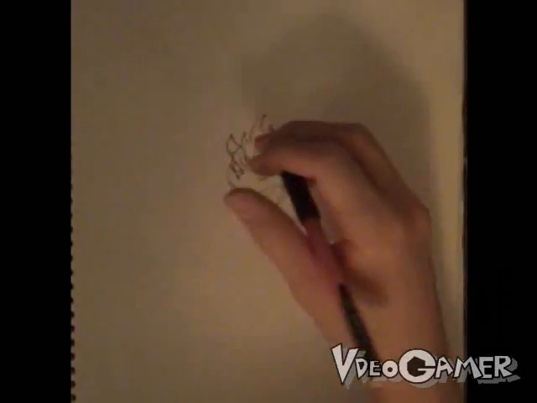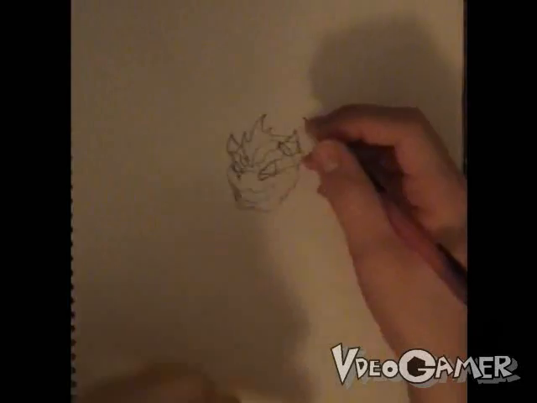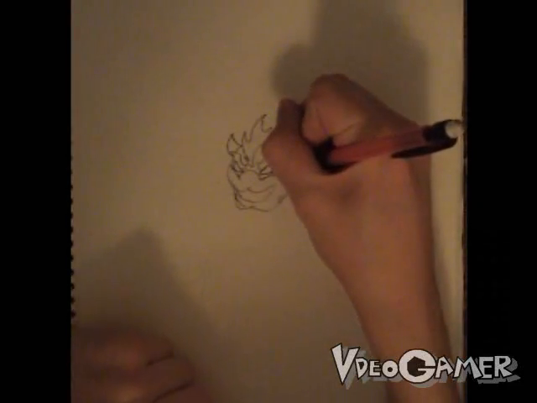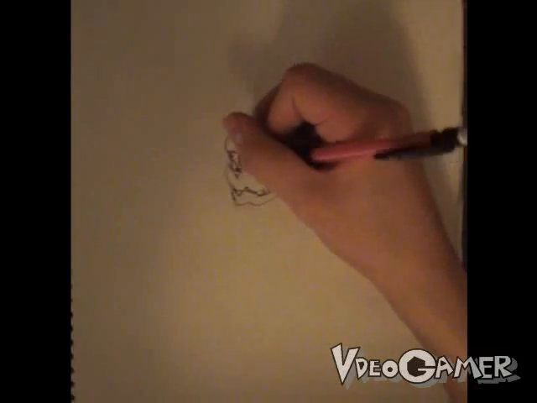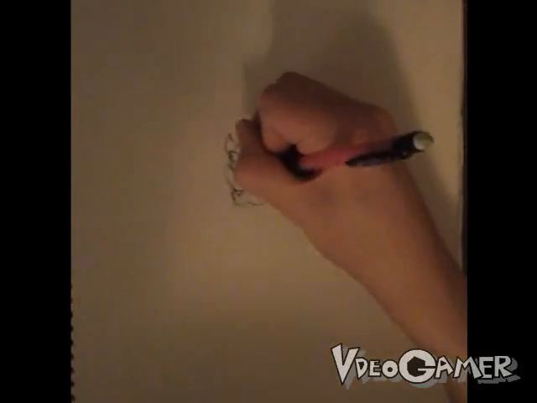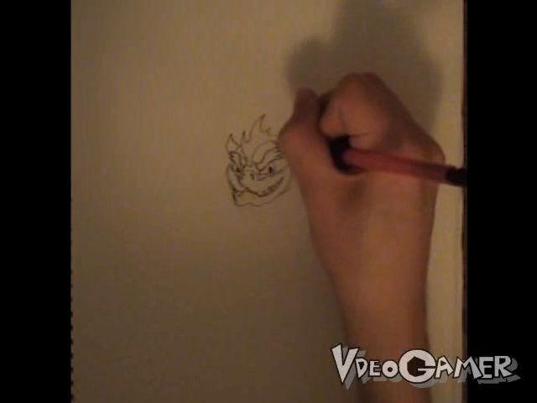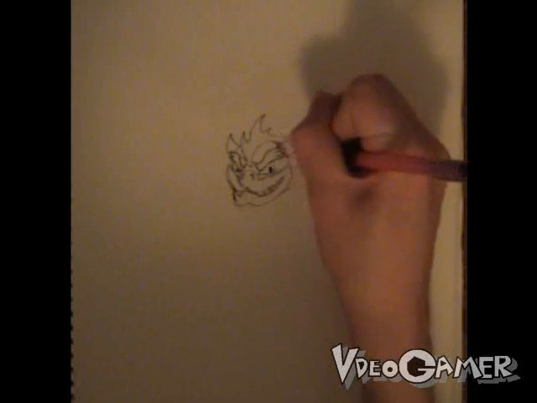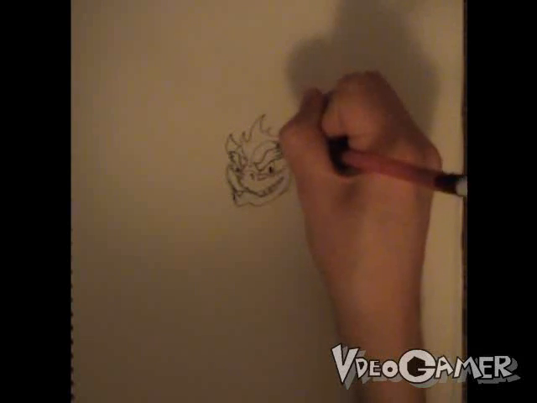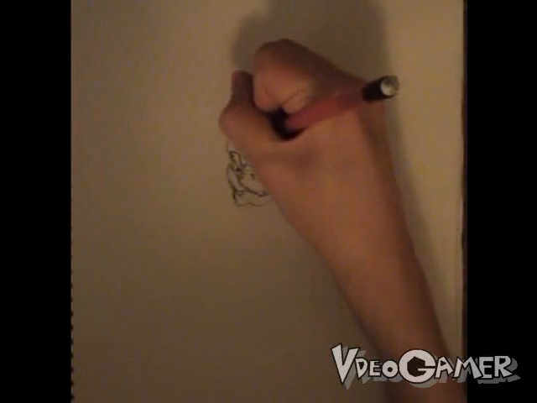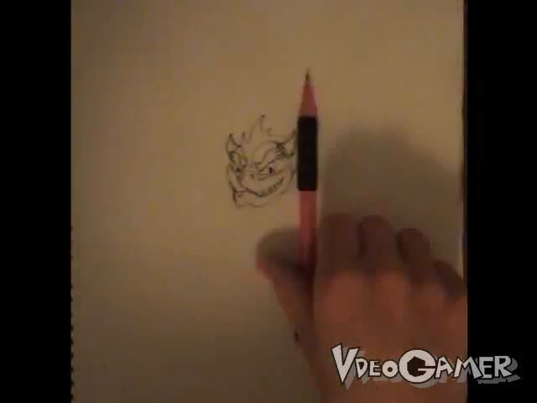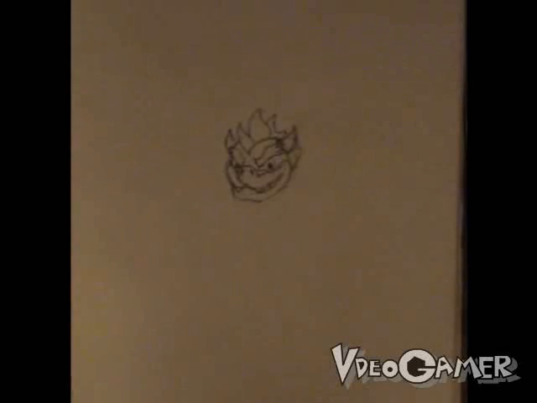Now I'm going to take my mechanical pencil and add in a little bit more detail to it. Add in the nostrils on his nose, and then the foundation of the horns, which just goes around it once. We poke out from that once more. And now that I have Bowser's head finished, I can move on down to the rest of the body.